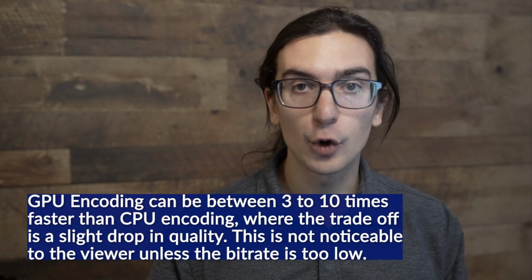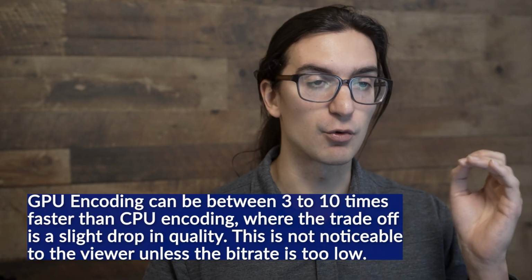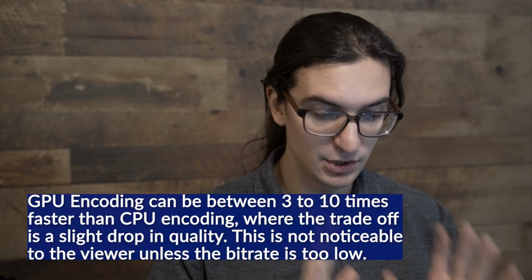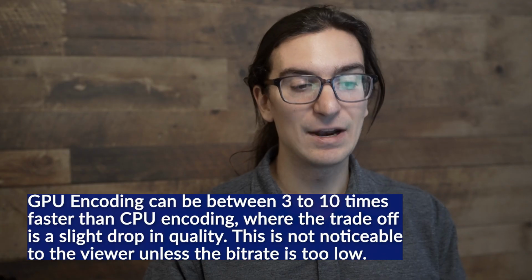I'm also going to show you how to use software like Handbrake or FFmpeg to re-encode existing videos on your hard drive to save space. I'm going to show you how to use hardware encoding, which means we're going to use the graphics processing unit in your system, the GPU, to re-encode these videos. And this can all be done by an average user of this program.